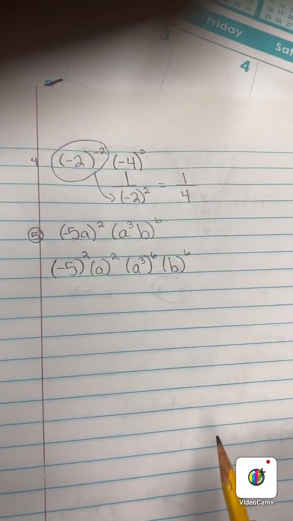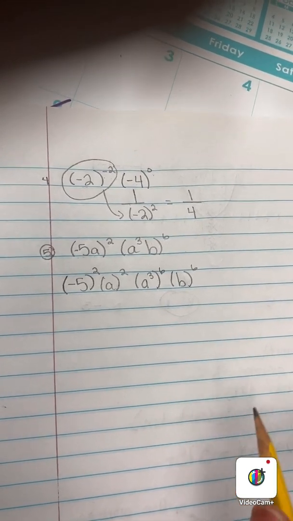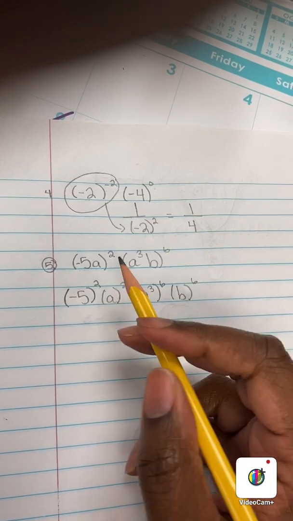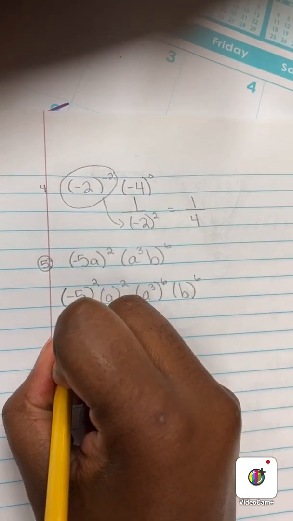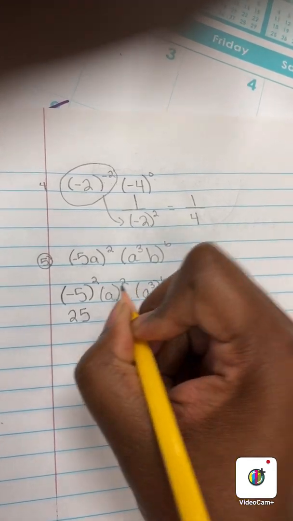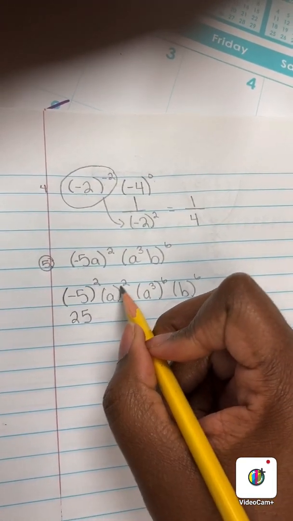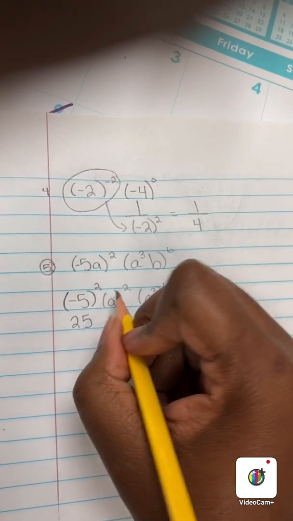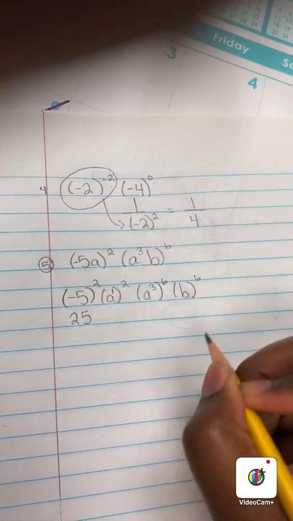The next step, I'm going to try to simplify some more. So I have negative 5 squared, which is negative 5 times negative 5, is going to give me a positive 25. I now multiply these exponents together. Remember, if there is not an exponent, we automatically assume that there is a 1 there.